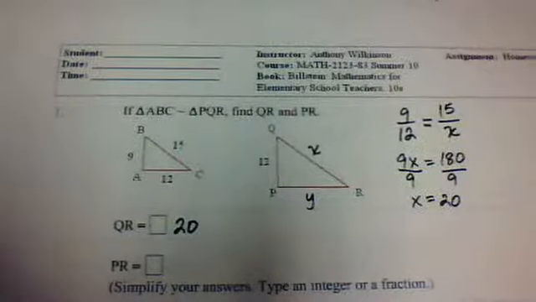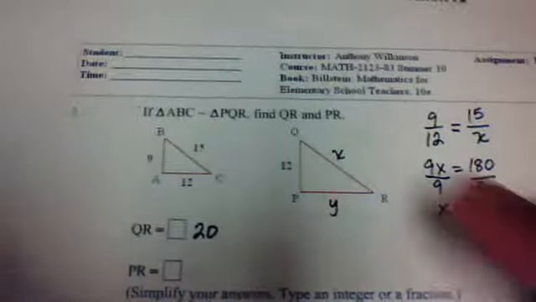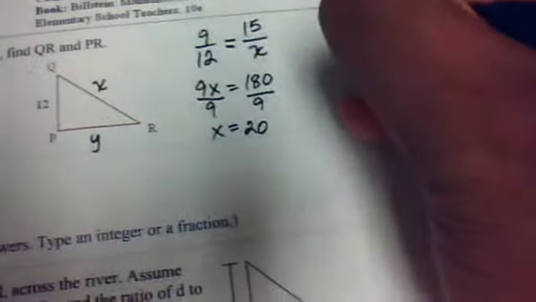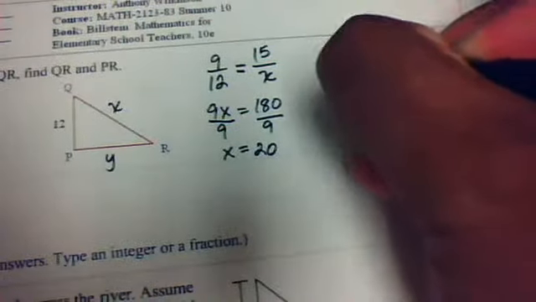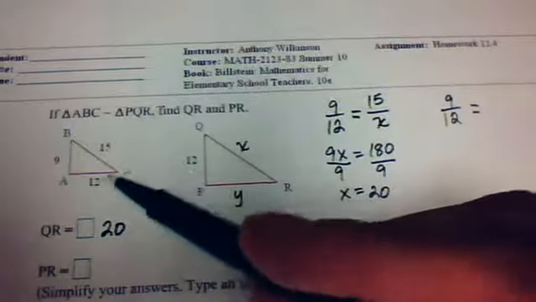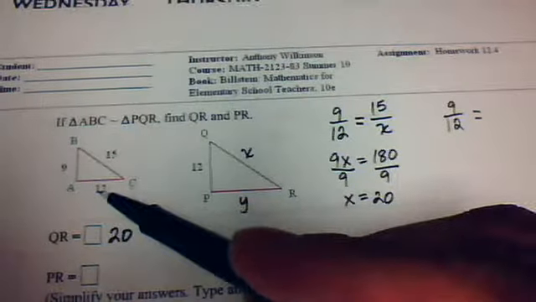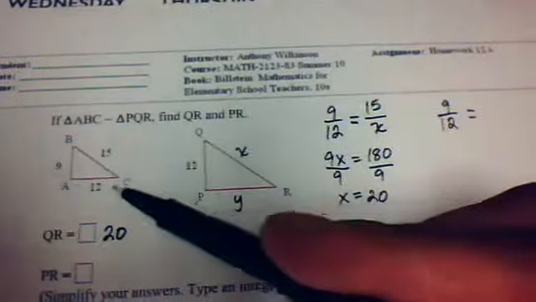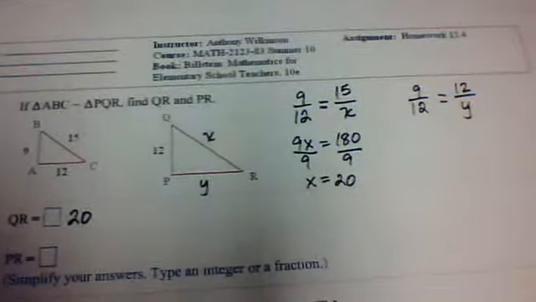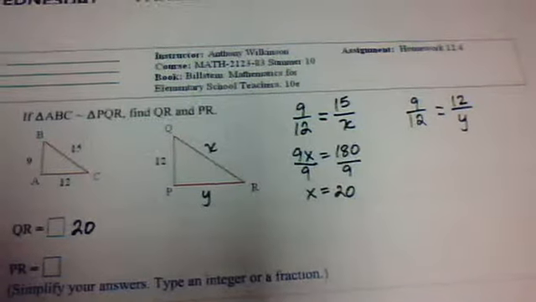I'm letting Y be the length of PR in this case. Now I can still use 9 over 12 because AB is still proportional to PQ, so those lengths are given, so I'll use 9 over 12 still, and that's going to be equal to, this time, the corresponding side for PR is AC, which is 12. Again, I'm going from the small to the large, so that means I need to do 12 over Y as that proportion as well. So I have 9 over 12 is equal to 12 over Y.